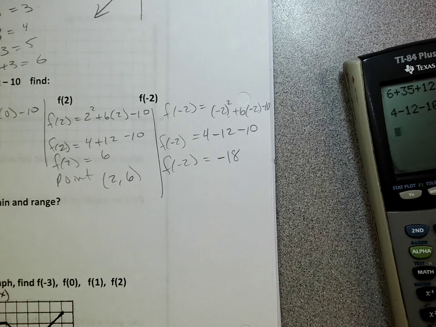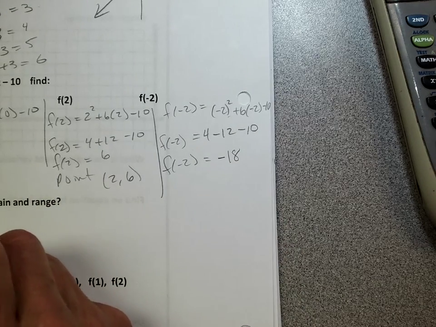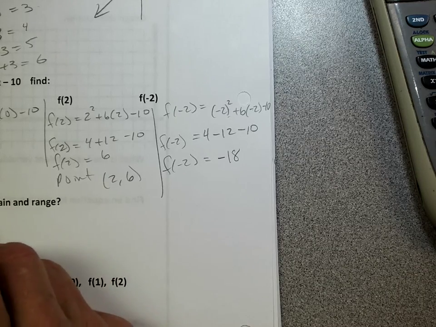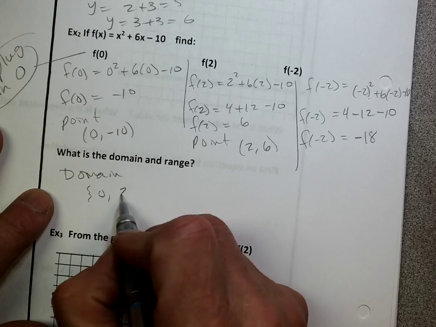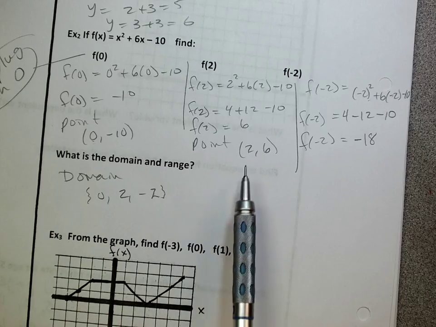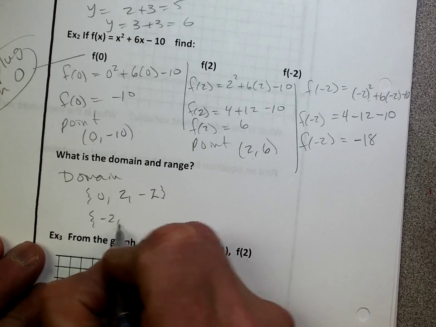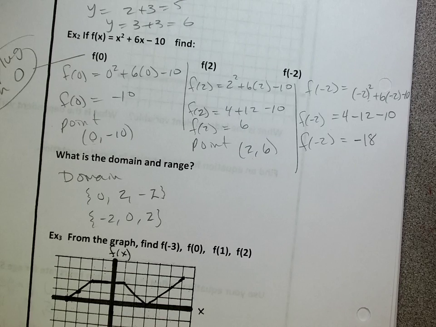Okay, now it says, what is the domain and range? So the domain is the x value, right? And the range is the y value. So in this example, our domain happens to be this set: 0, 2, and negative 2. Now it's kind of nice to have it in order, but those are the x values, right? Better yet in order, it might look better as negative 2, 0, and 2. Same answer. If you don't put it in order, I won't lose sleep over it. It's okay, but it's better to have it in order, right? That's the domain. What's the range? The y values, right?